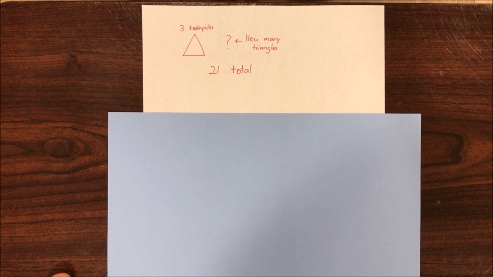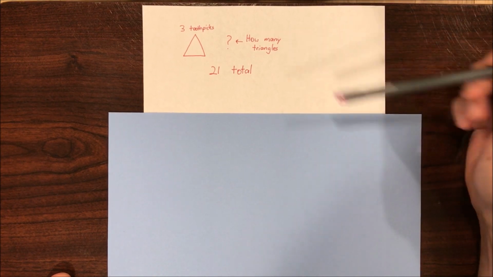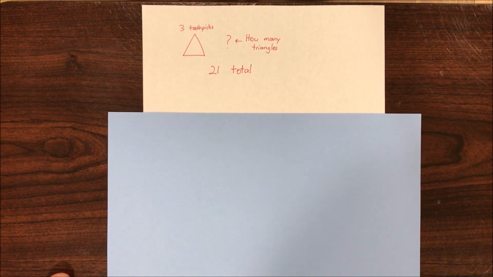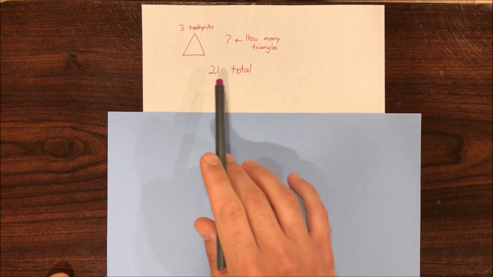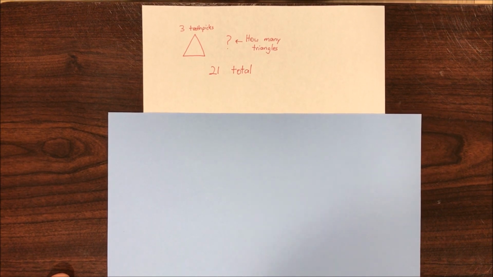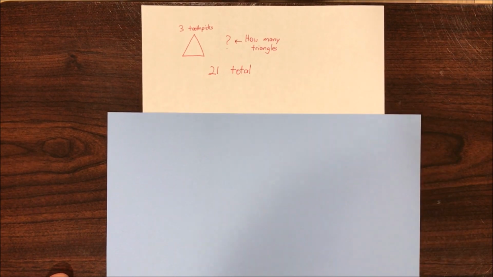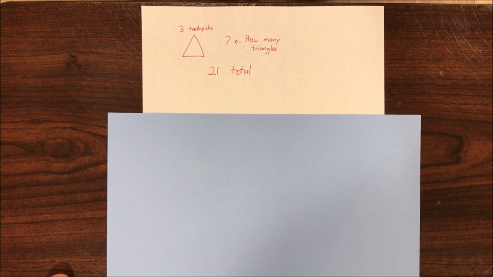So last year, one of my students represented like this. They drew a triangle, and they labeled it 3 toothpicks, because they knew each triangle uses 3 toothpicks. Then they put 21 total underneath, because they knew from the story that Arnold has 21 toothpicks. Then they put a question mark, and they labeled it how many triangles, because we don't know how many triangles we can make.